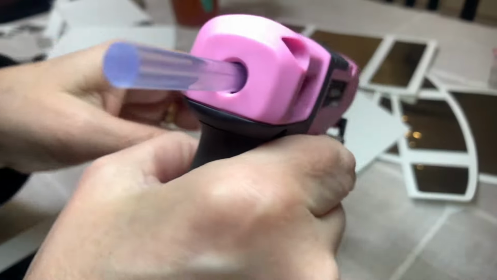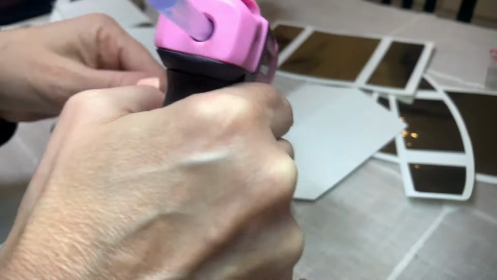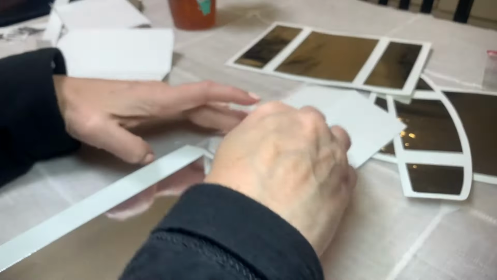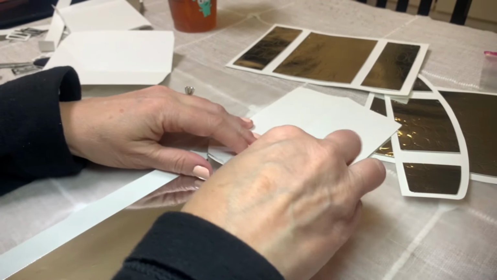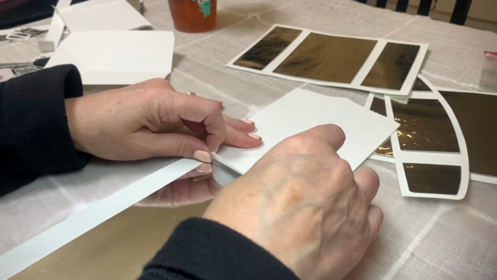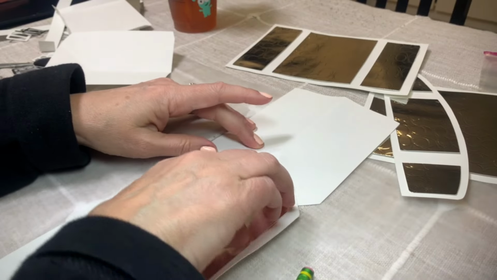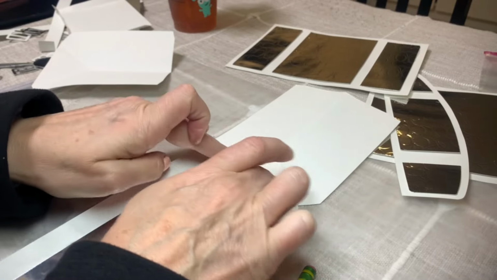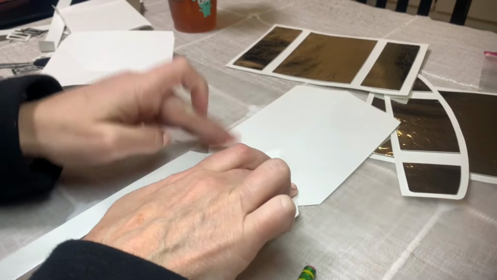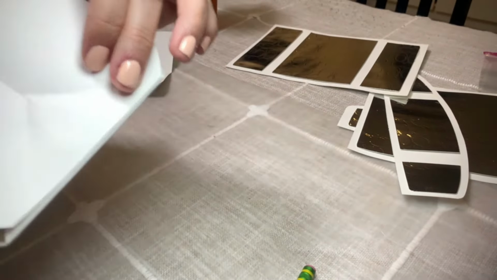My glue gun keeps shutting off. I guess if you don't use it quick enough, if you take a little break, then it shuts off, which is good, I guess, if you forget about it. Okay, so we have to quickly line this up because the glue dries really quick. I don't want to touch it with my hands. Okay, so yikes. We'll put that down. Okay, so you have to be really fast with that, you guys, because it dries fast. So it'll look like that.